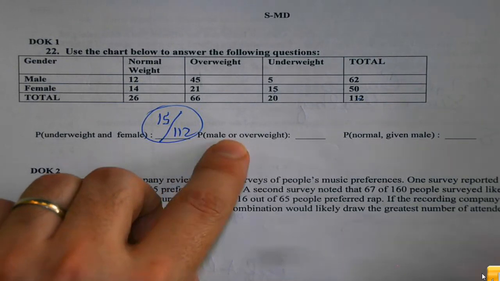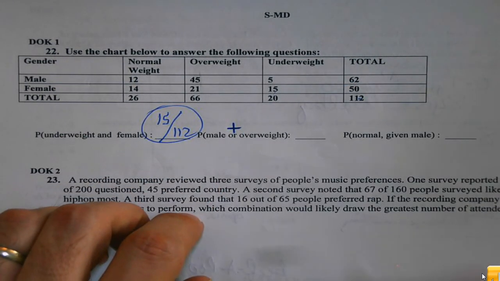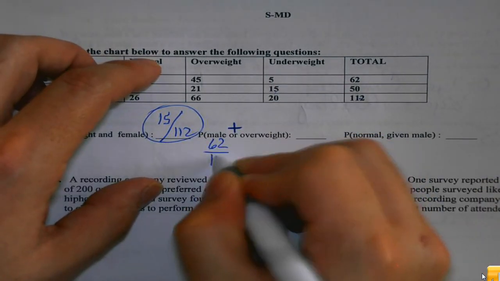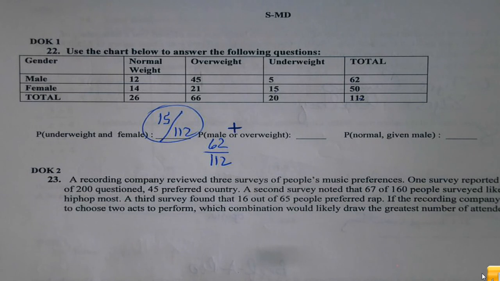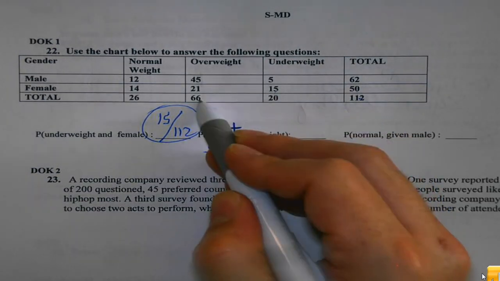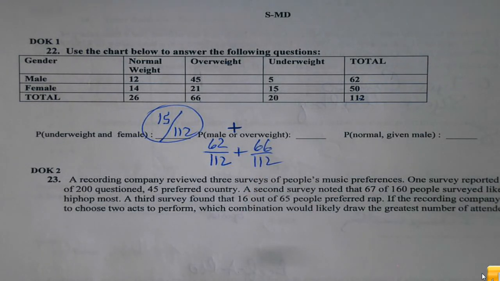Okay? Male or overweight. Okay? How many males are there? There's 62 out of a total of 112 people. Overweight: 66 people out of 112. But be careful. There's one spot left to this. What about males that are overweight? What about my overlap? My A and B.